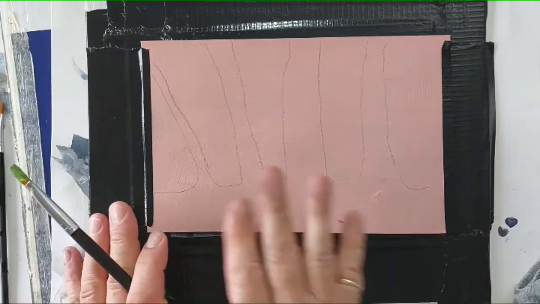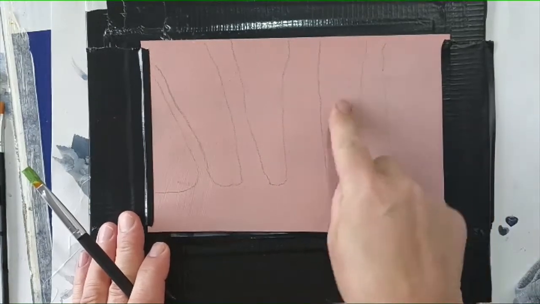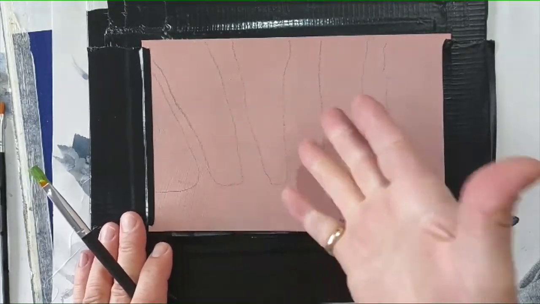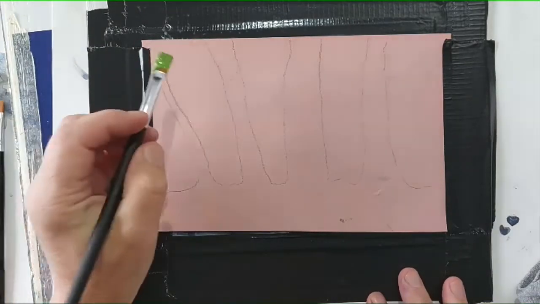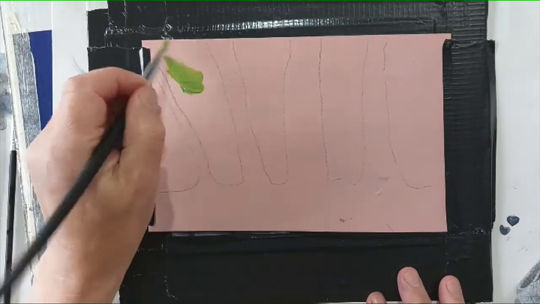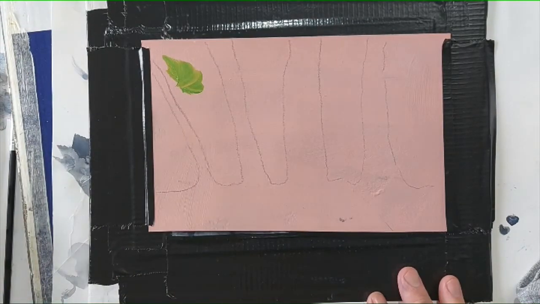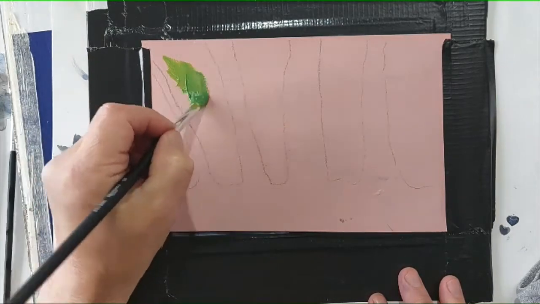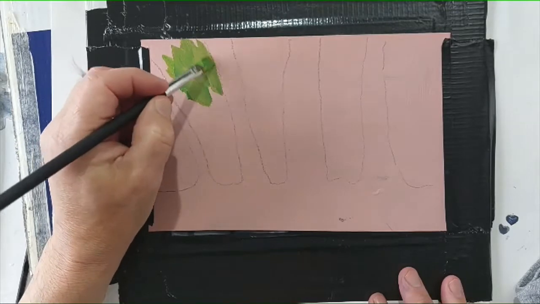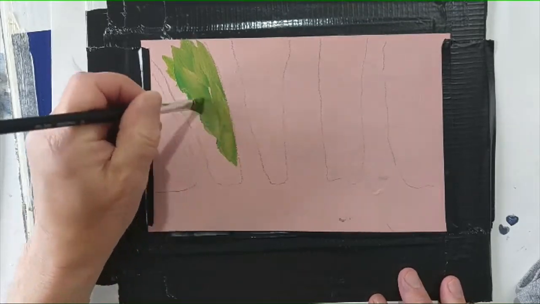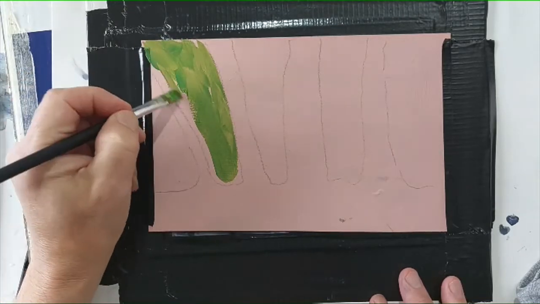And what I'm going to do here is I've just drawn out a little series of shapes representing tree trunks and the spaces in between, a bit like the last illustration. But what I'm going to do in this case is the areas in between, I've made up a green, which is simply lemon yellow and ultramarine blue, which you can see is a fairly rich green. So I haven't done anything with it. It's this nice pure green, and I'm going to occupy these spaces with that green, simple blocks of color here.